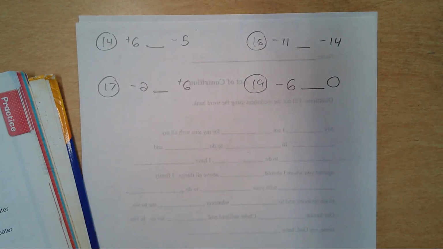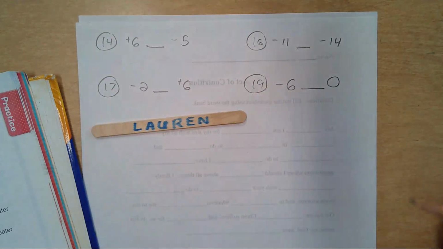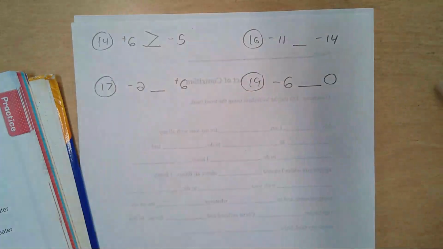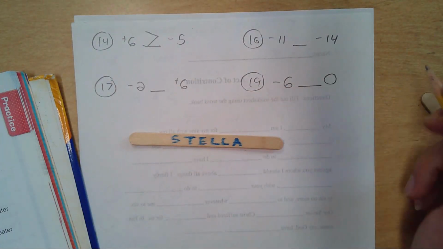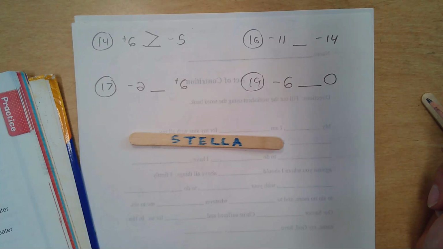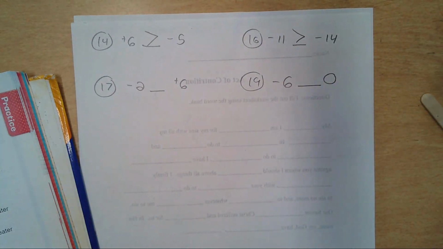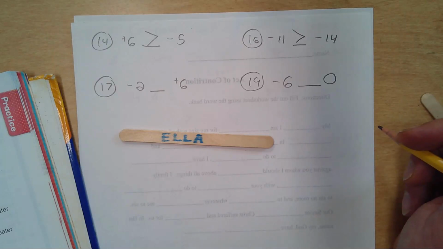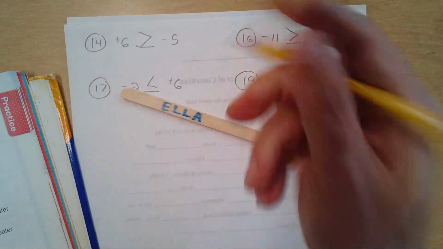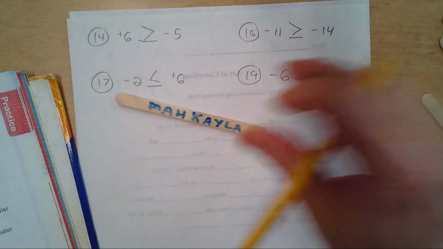Okay. All right. Number 14. What am I missing? Lauren. Is it 6? I'm looking for less than or greater than. Greater than. Correct. Number 16. Stella. Greater than. Yes. Number 17. Ella. 17, less than. Less than. Number 19. Michaela.